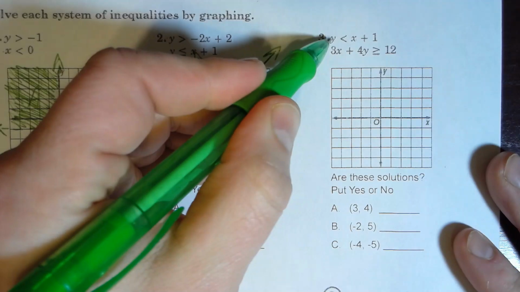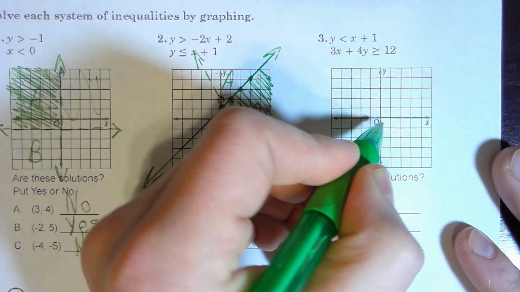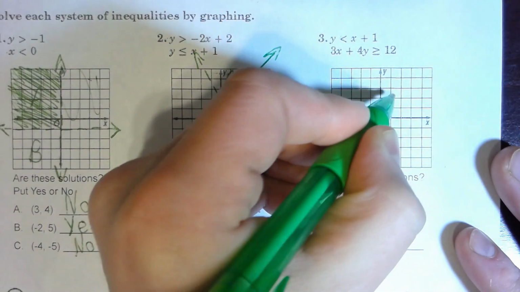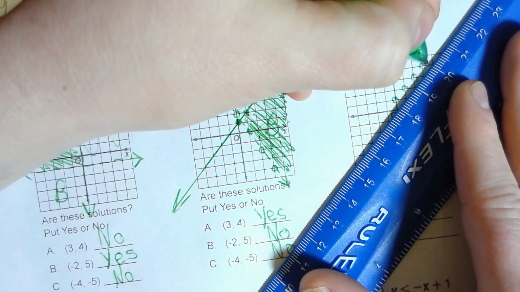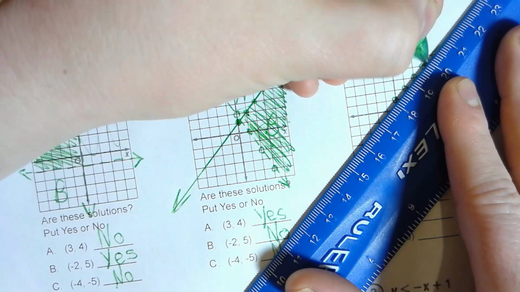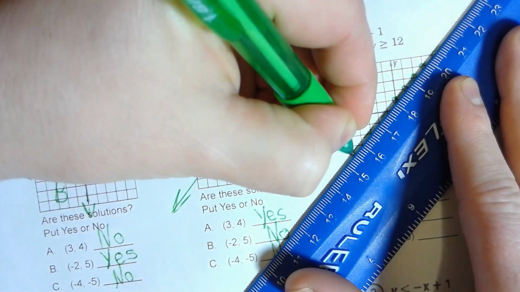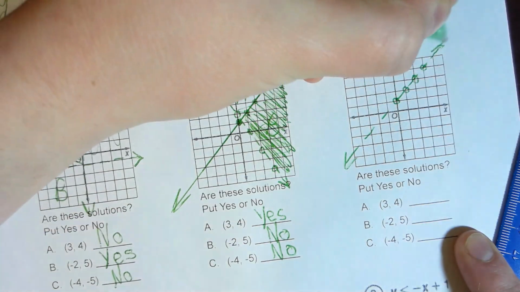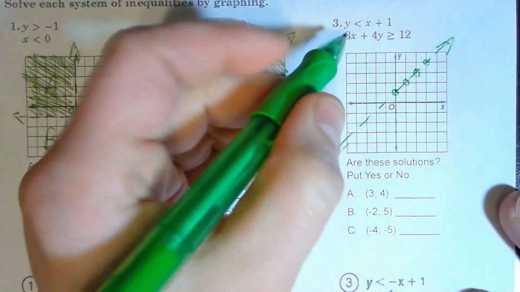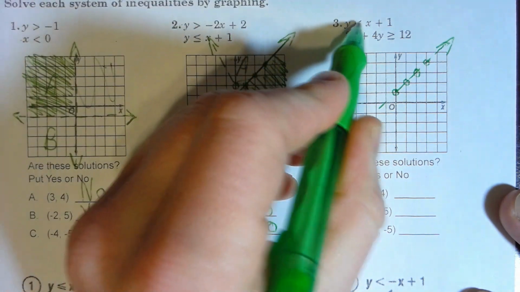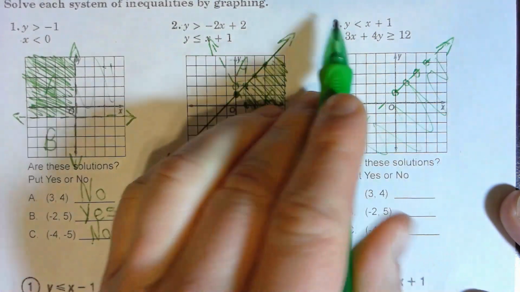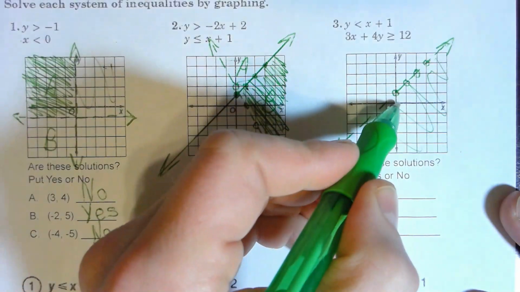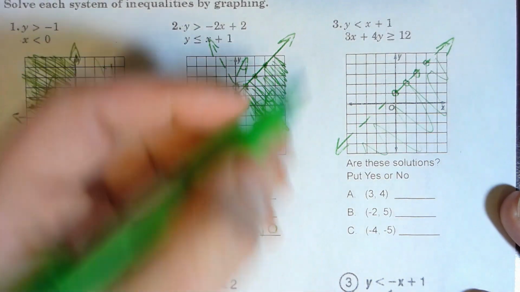Okay, so this first one, I see this is going to be a dotted line. So I am starting here, up 1 over 1, up 1 over 1, up 1 over 1. Let's make a beautiful line. Okay. And so where are my solutions going to be? Y is less than this, so the solutions are over here. If you test 0, 0, it's going to work. 0 is less than 1. 0 is part of the solution set.